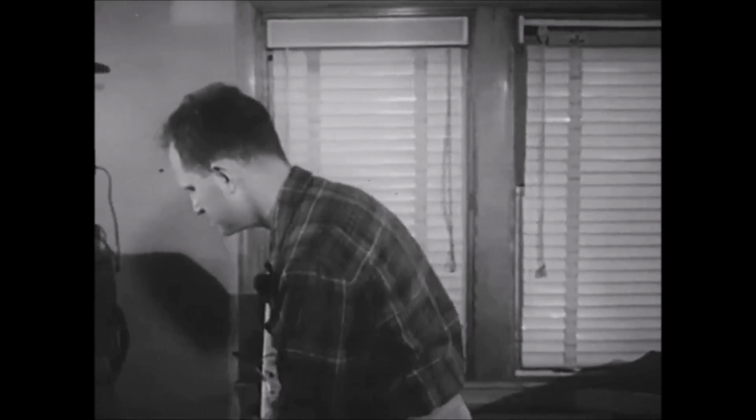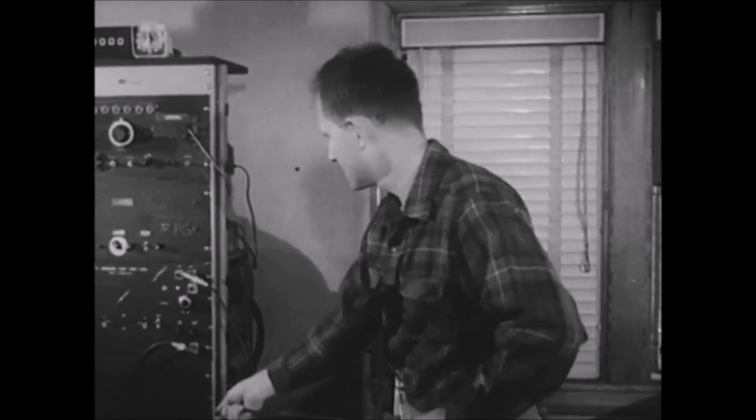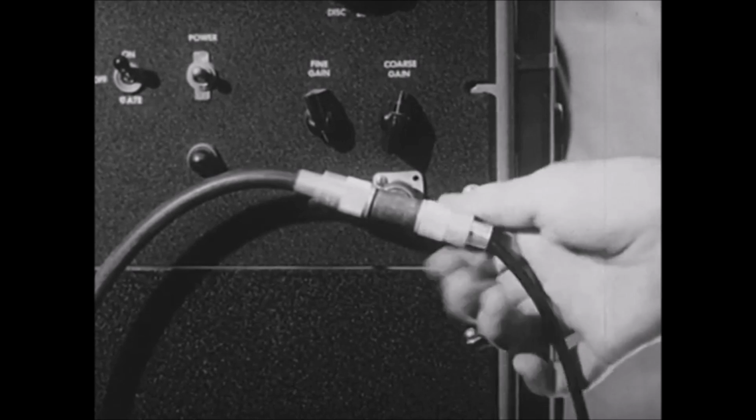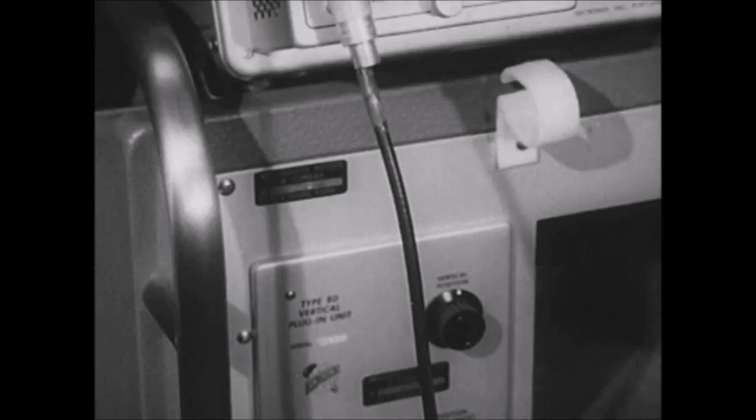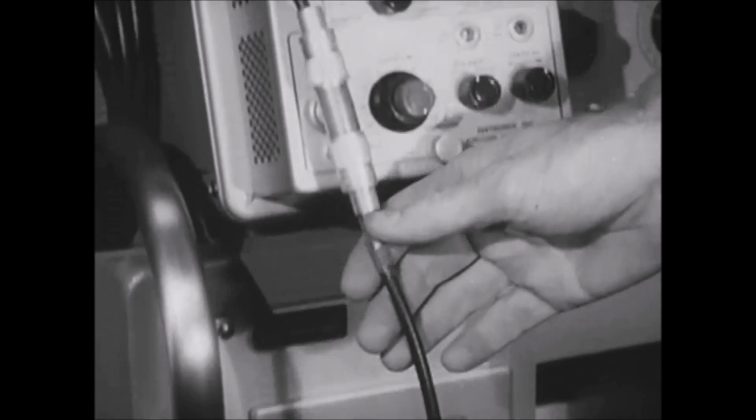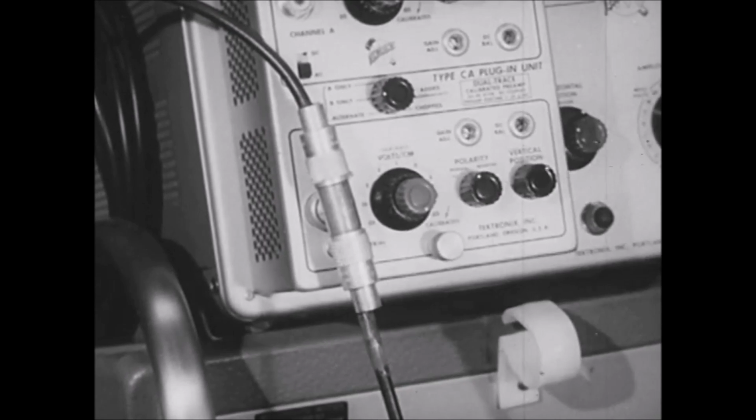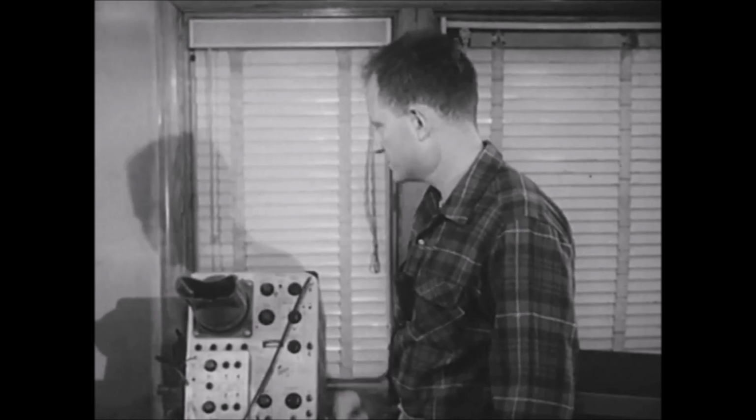We also take that same signal from the photomultiplier and put it on the vertical deflection plates of the oscilloscope so that the starting pulse is visible at the beginning of the trace.